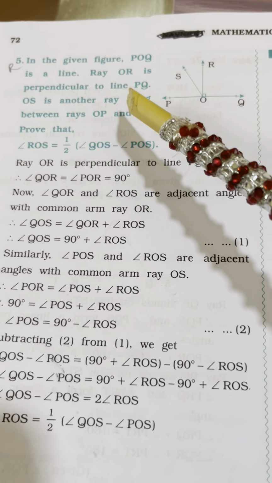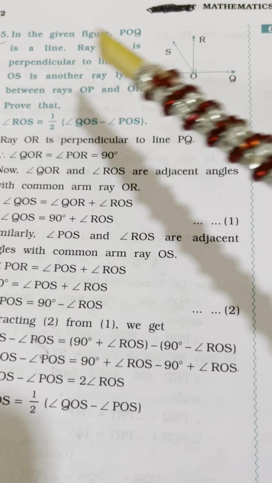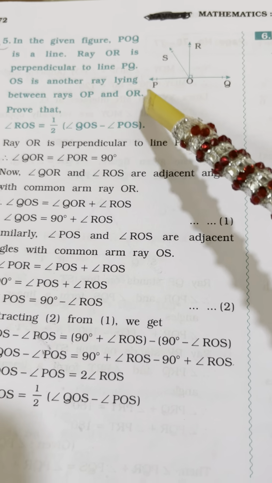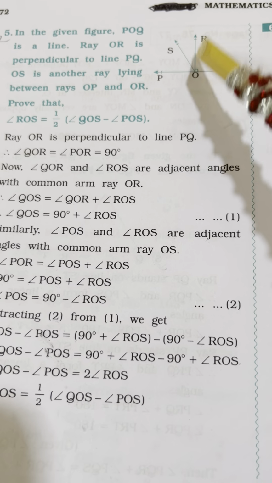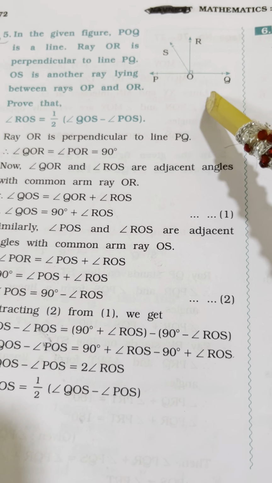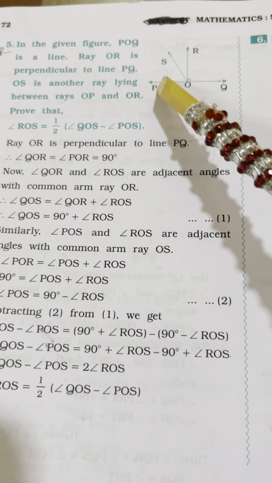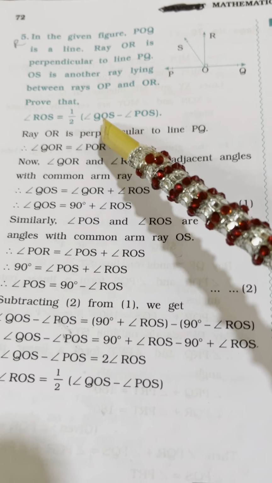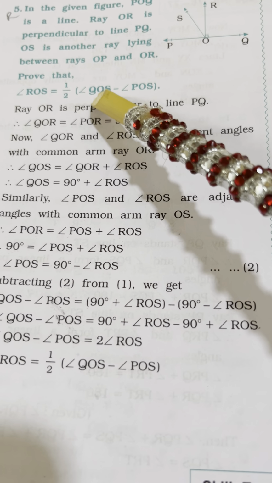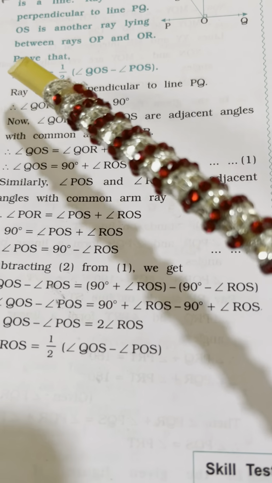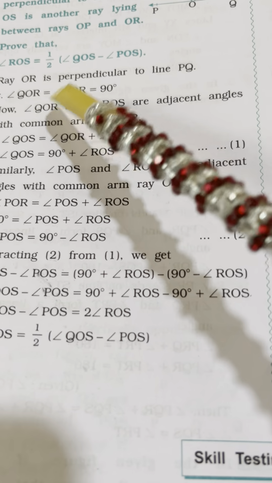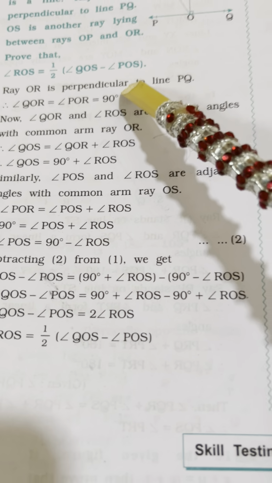In the given figure, POQ is a line. Ray OR is perpendicular to line PQ. OS is another ray lying between ray OP and OR. Prove that angle ROS is half of angle QOS minus angle POS. Ray OR is perpendicular to line PQ. So angle QOR is equal to angle POR is equal to 90 degrees.